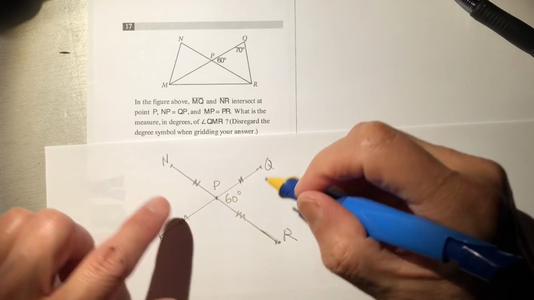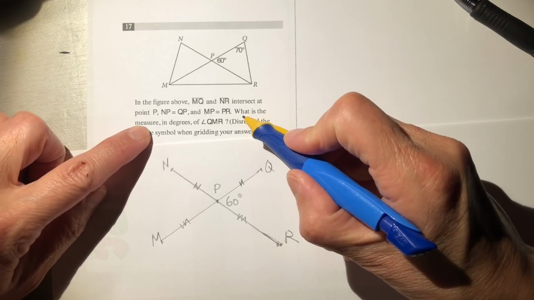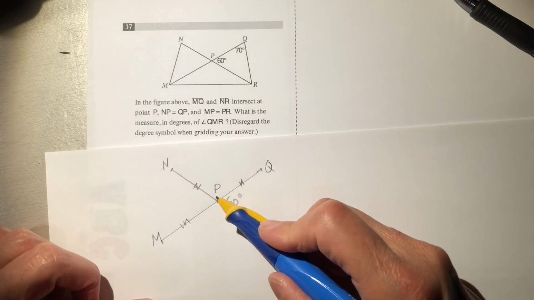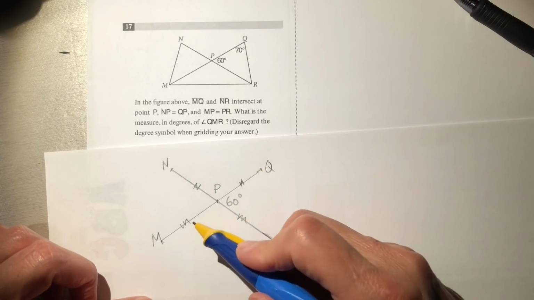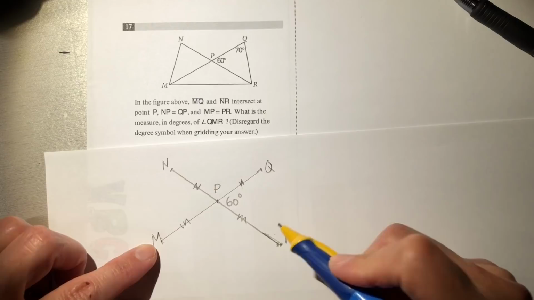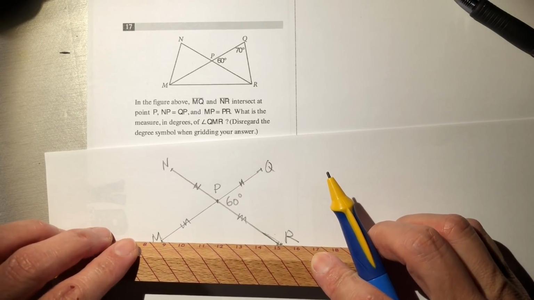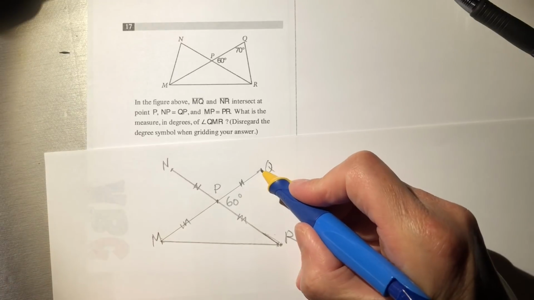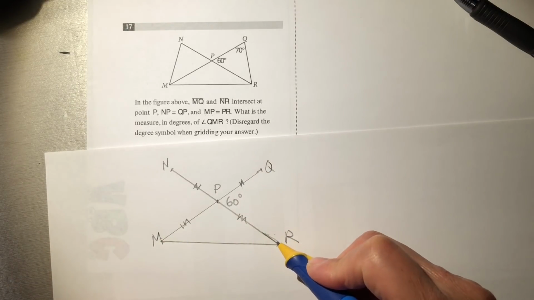And what is the measure in degrees of angle QMR?